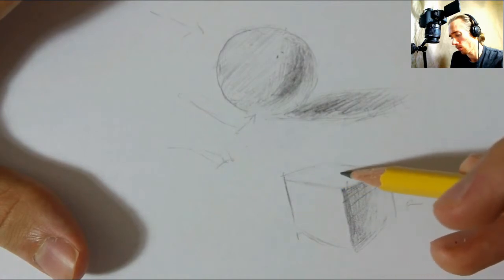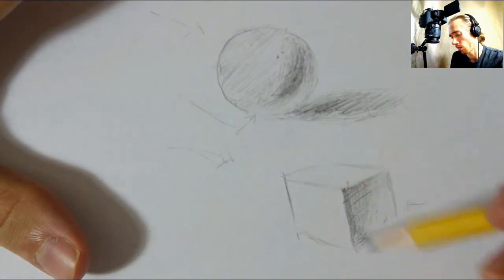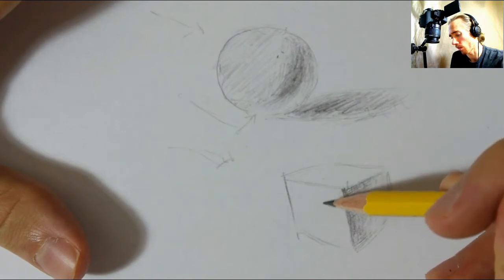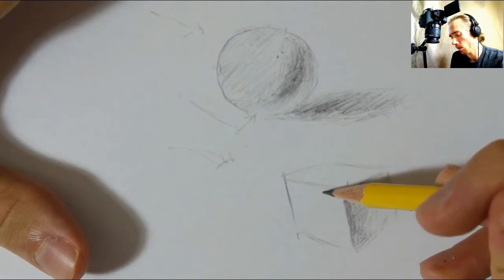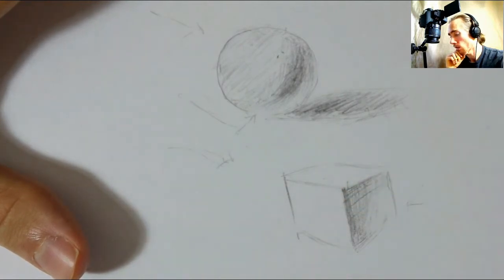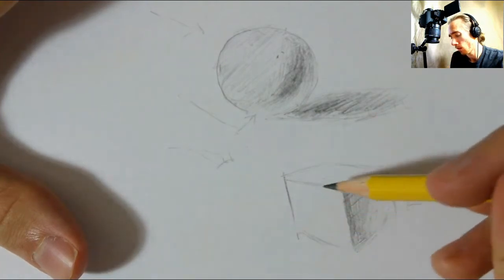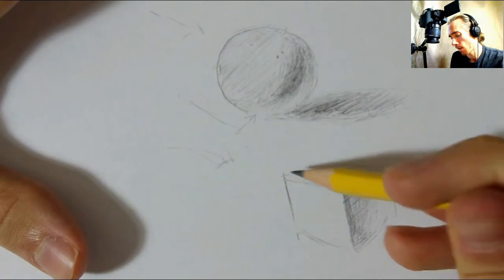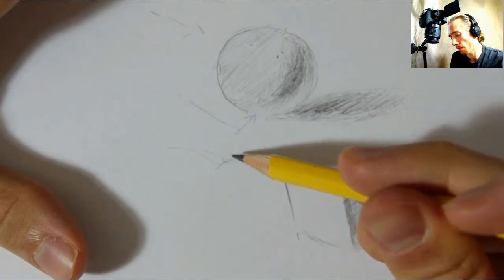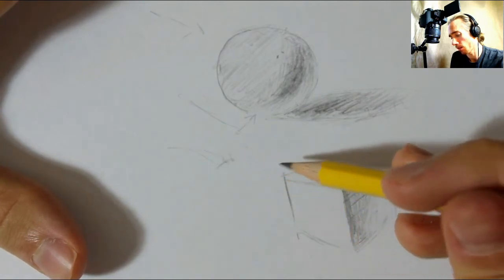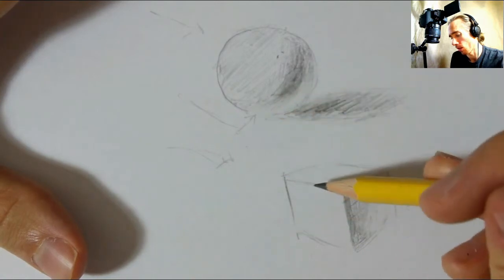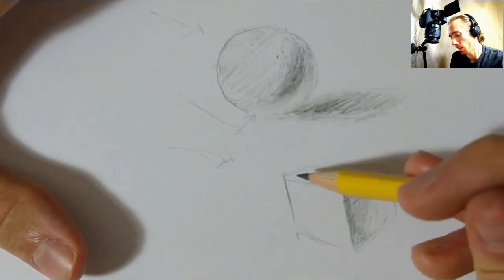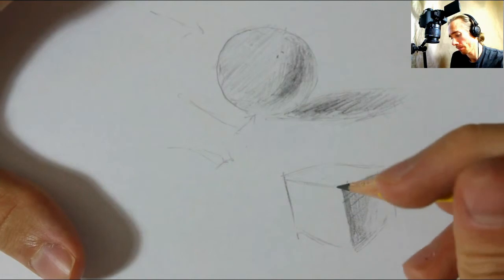Also, another thing to keep in mind, the more surface is facing you, actually that's not true, the more the surface is angled towards the light, the more likely that it'll be lit up by the light.